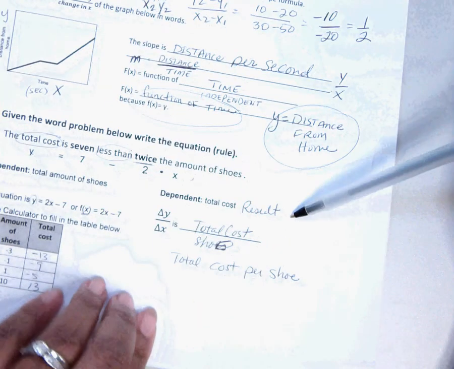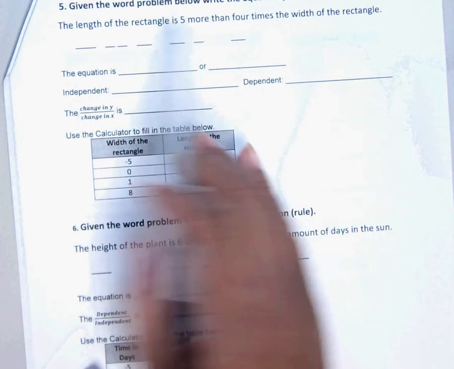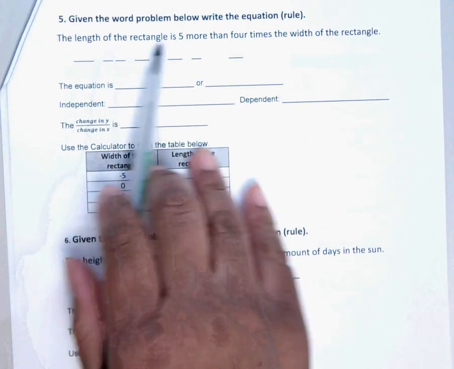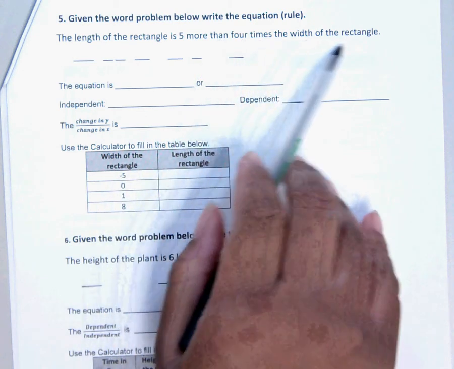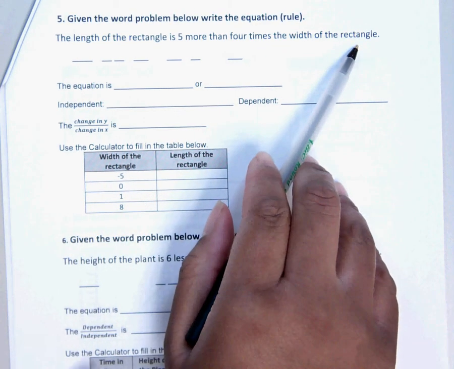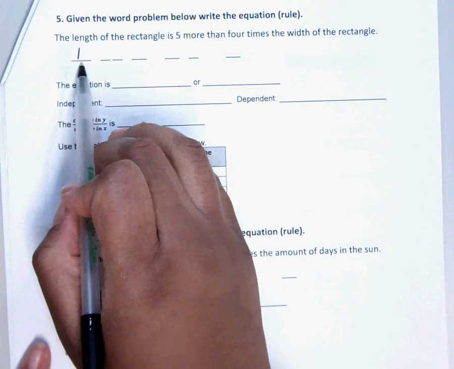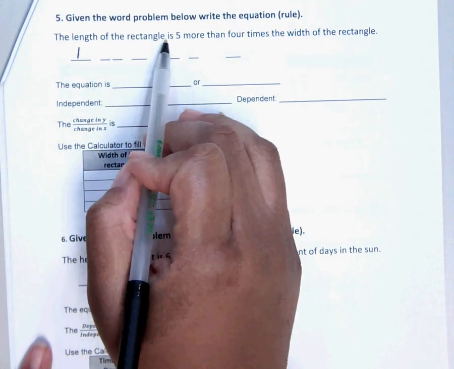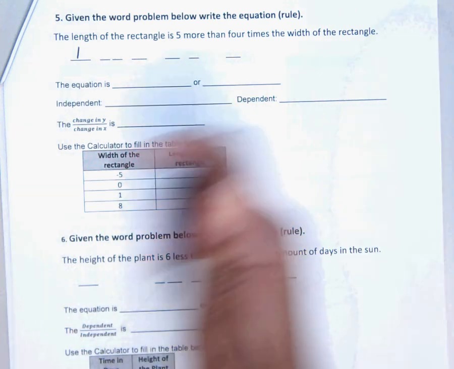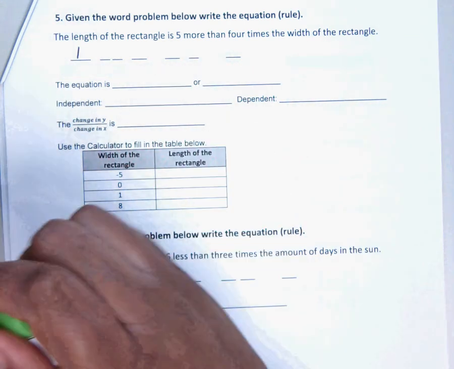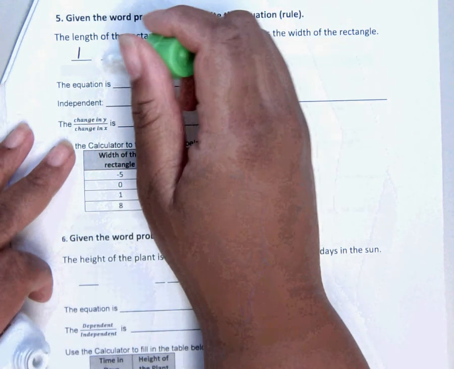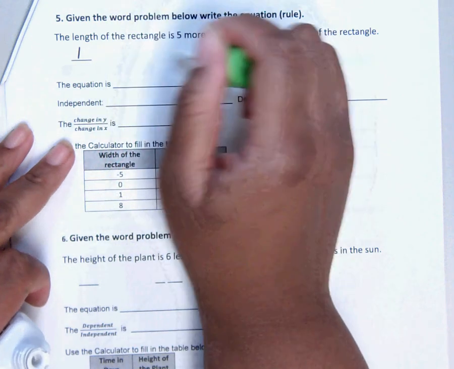So I did number 4 in the video above this. Let's do number 5. The length of the rectangle is 5 more than 4 times the width of the rectangle. So let's do that. The length, L, of the rectangle is, now when you get to class, you're going to know this because you watched this video, that number 5 is off. So that should not be written that way.